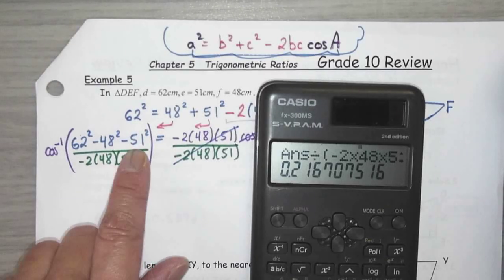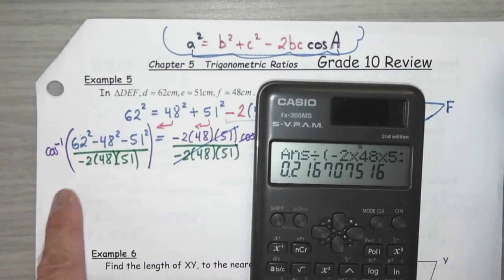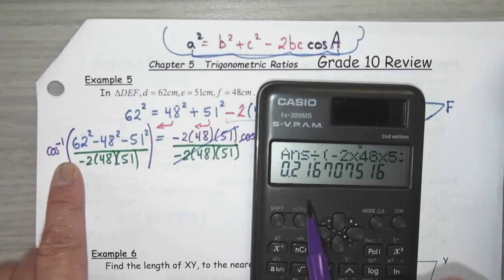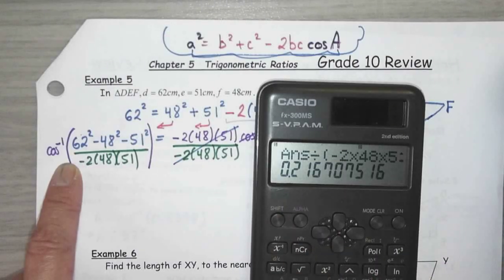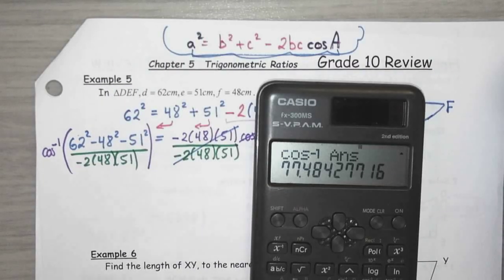So I punch in the top, press equals. Divided by the bottom with the bracket, press equals. Then I press second. So watch. Did I do that right? I got my decimal. I go shift, cos, equals, and there's my angle. So I didn't have to round twice. I didn't have to do anything, and it's all done.